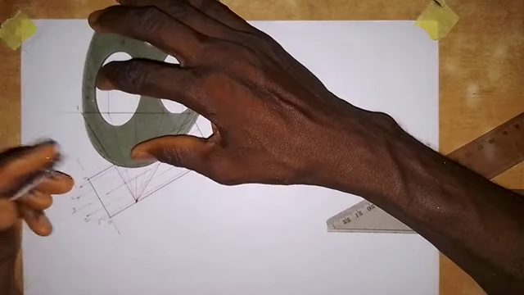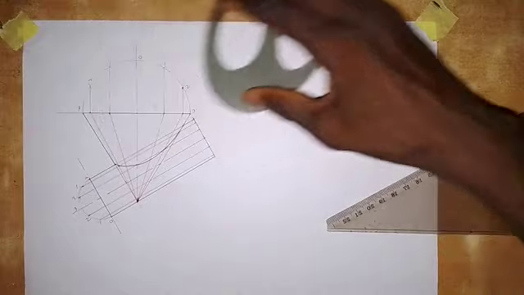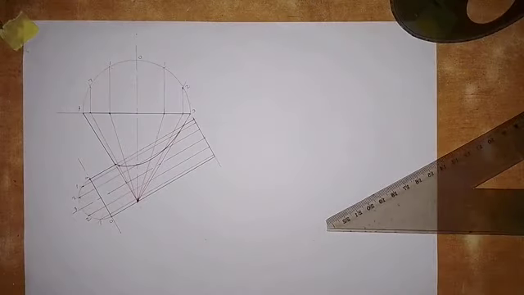And then I can connect this point together with this. Alright, so that is how the curve of interpenetration of these two solids looks.